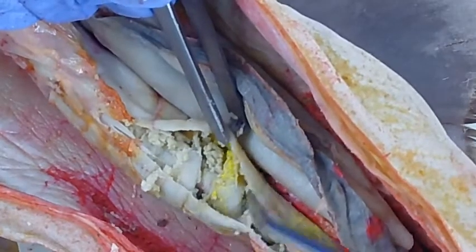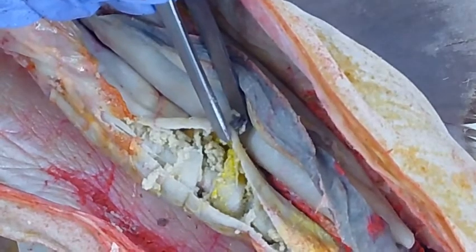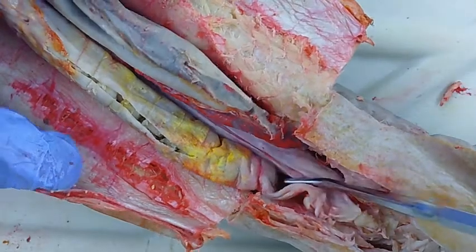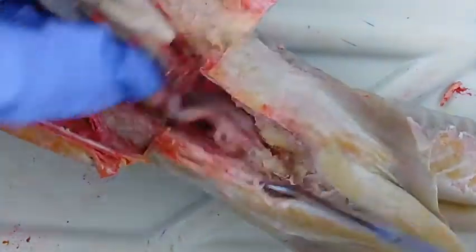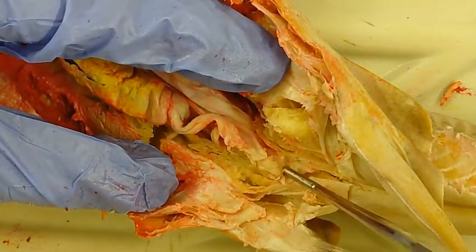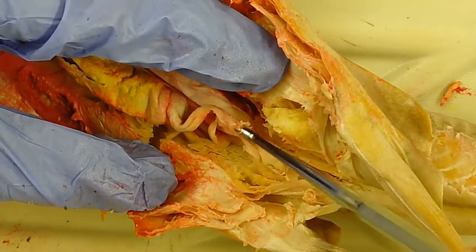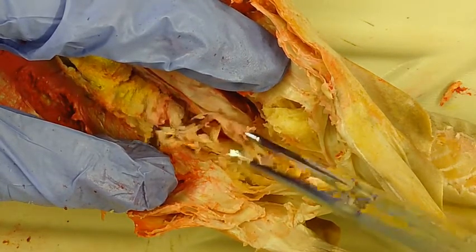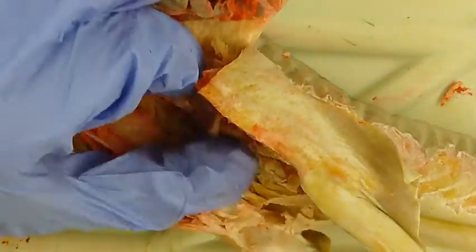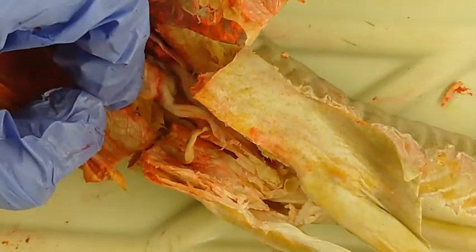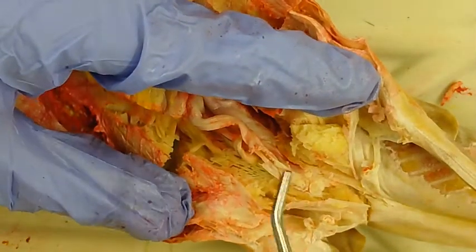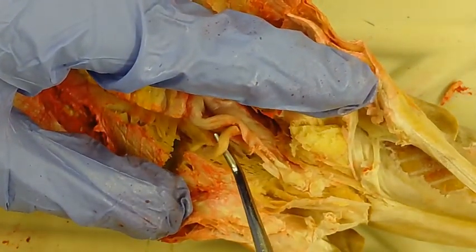The spiral valve greatly increases surface area. Remnants of digestion then move into the distal portion of the intestine. We have the rectum, which is terminated with an anus here, opening into the cloaca. And then we have this finger-like rectal gland that opens into the rectum, and it secretes a high sodium chloride solution into the rectum, which aids in osmoregulation.